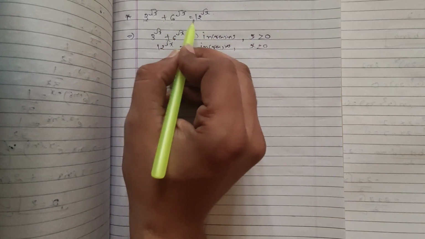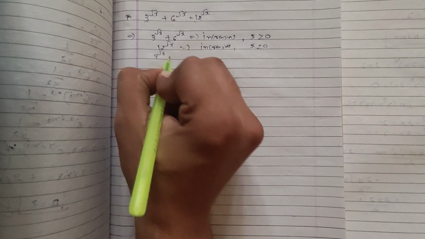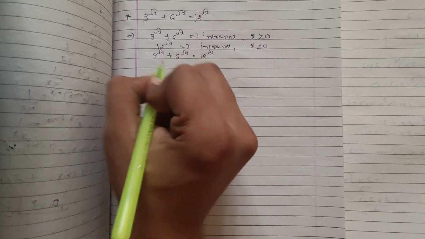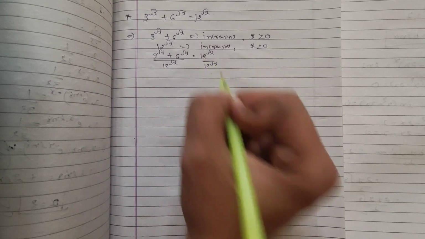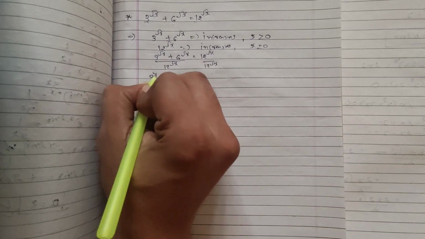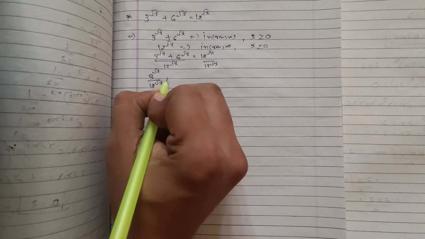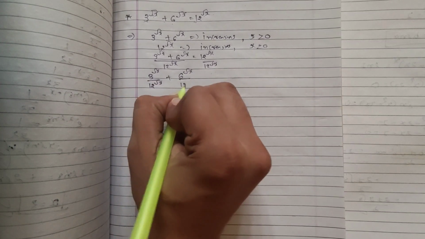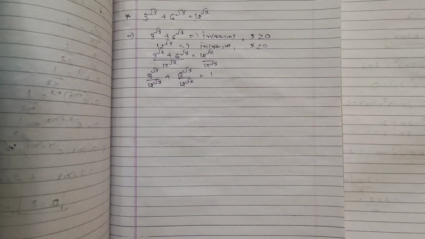First of all, I divide both sides by 12 raised to under root x, right? So 3 raised to under root x plus 6 raised to under root x equal to 12 raised to under root x. If I divide both sides by 12 raised to under root x, let's see what happens. 3 raised to under root x divided by 12 raised to under root x plus 6 raised to under root x divided by 12 raised to under root x, and here equal to 1, right?